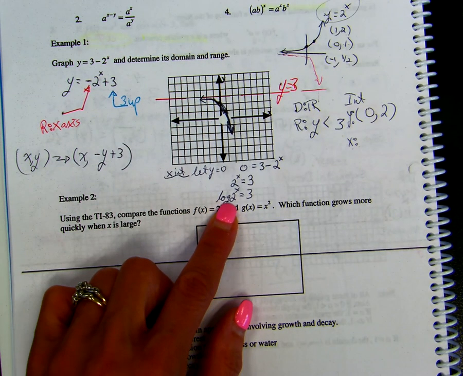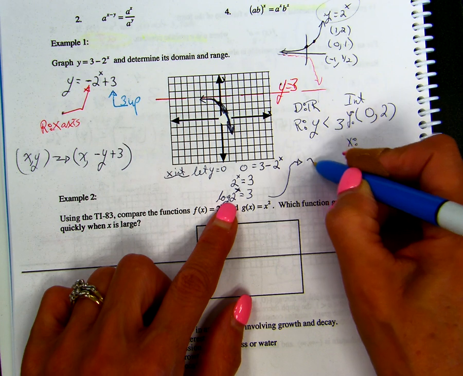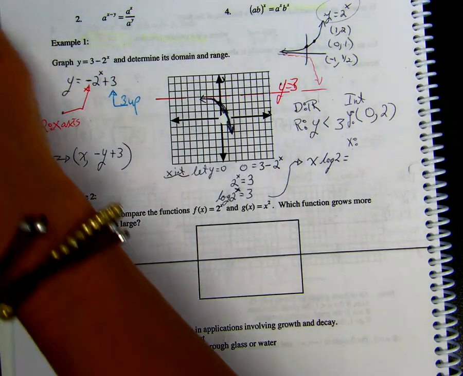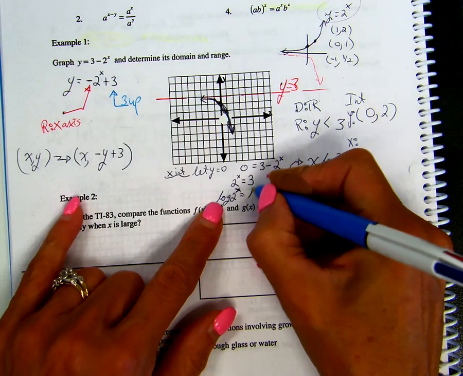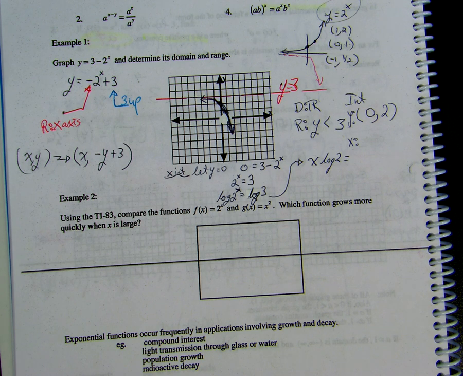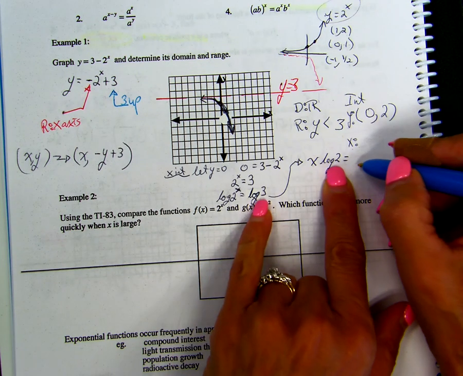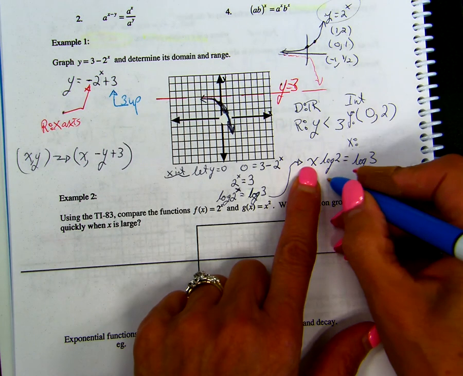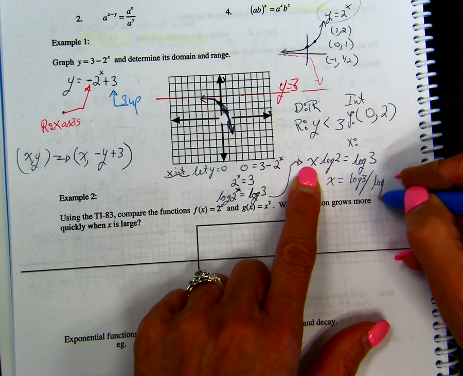How does that help me? Your power law for logs lets you know that x comes down in front. X times the log of 2 is equal to, oh my goodness, I took the log of 2 to the x, which means I did the same thing to the other side of the equation. Okay, so x log 2 would equal log 3. Solving that for x, I get x is equal to the log of 3 over the log of 2.